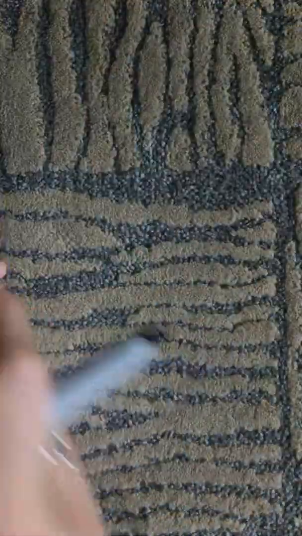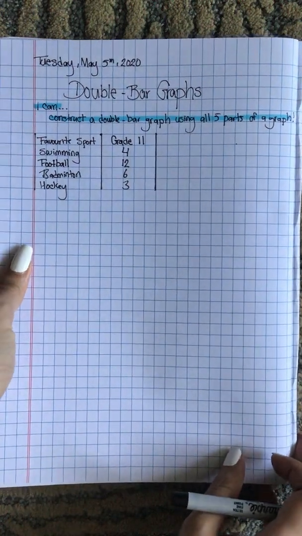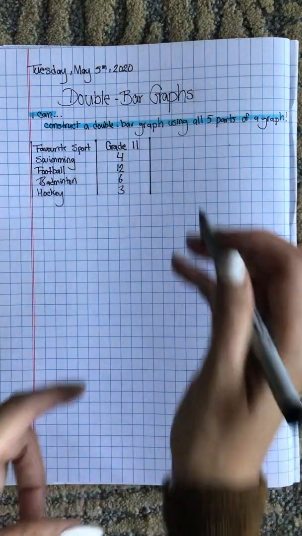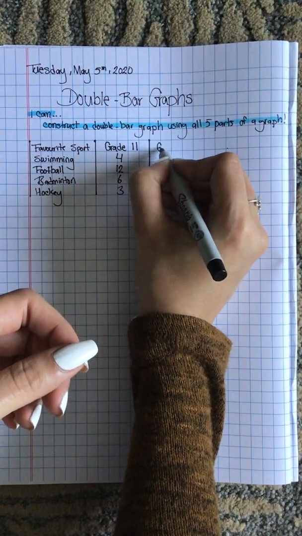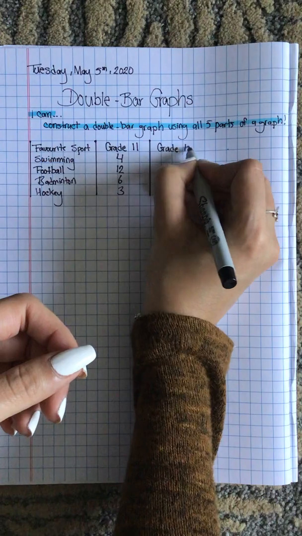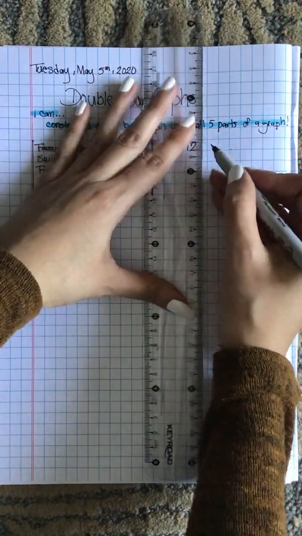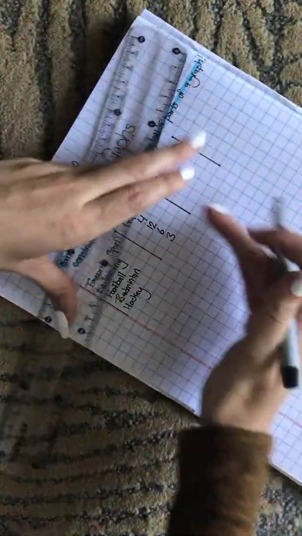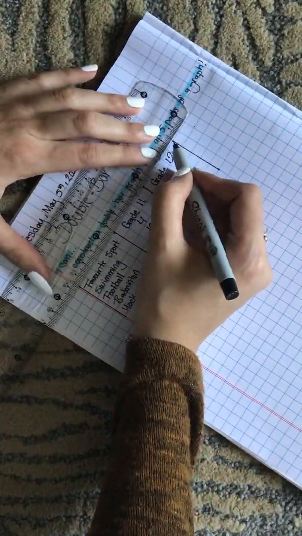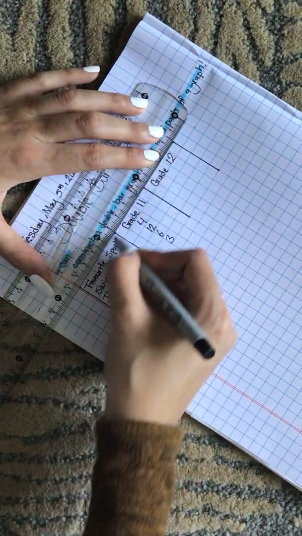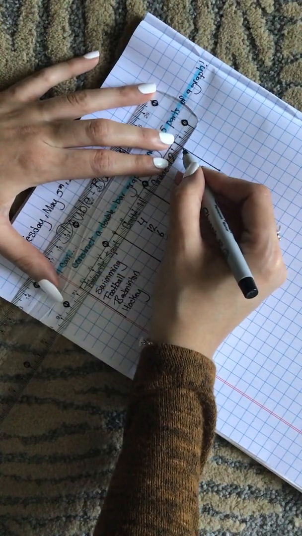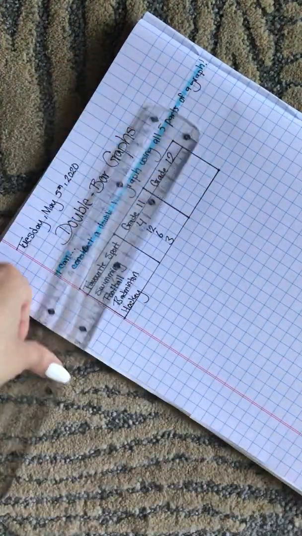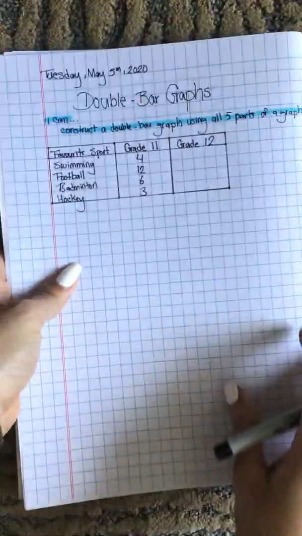But this time, let's say Miss Mavish got curious. I want to compare the favorite sports of grade 11 students with the favorite sports of grade 12 students. That's the difference now: there are 2 different categories, or 2 different elements, you're comparing. The purpose of a double bar graph is to be able to compare 2 different elements, whatever it is. In this case, it happens to be 2 different grades. It could be 2 different countries. It could be 2 different schools, whatever it is.